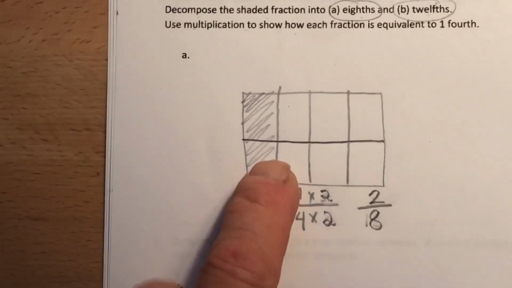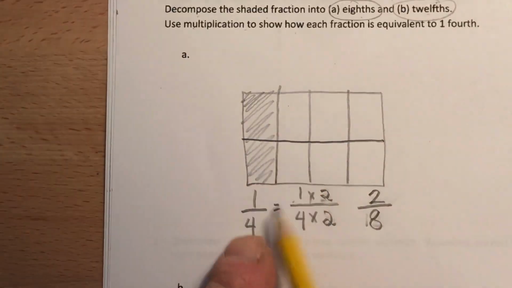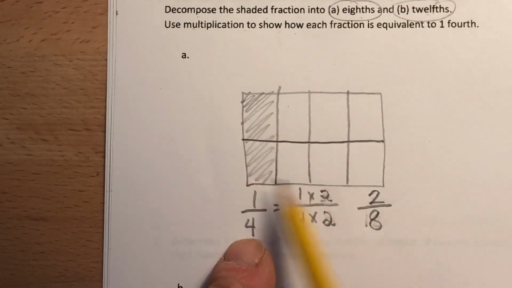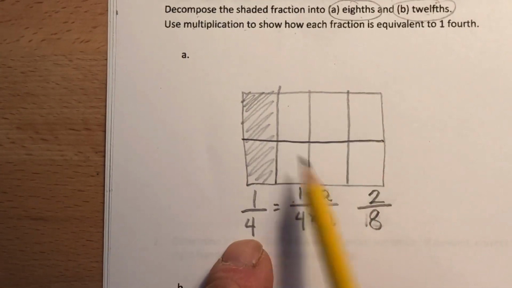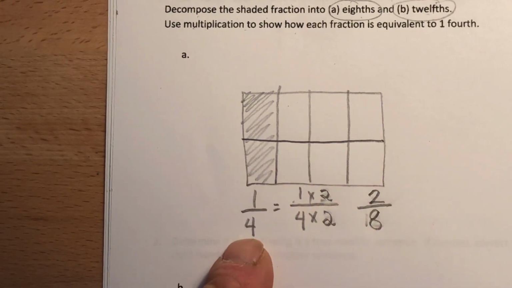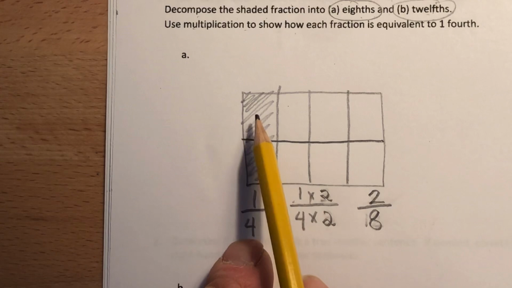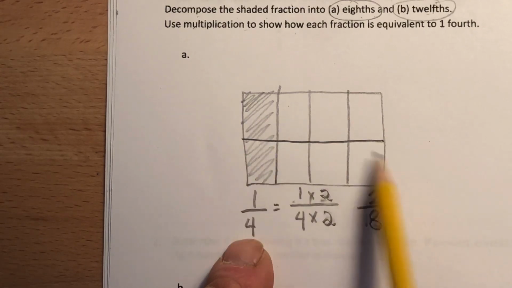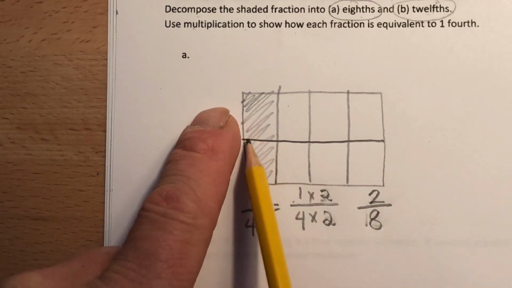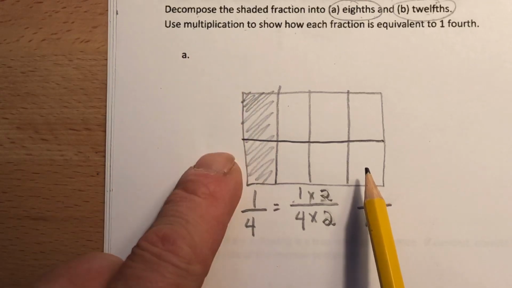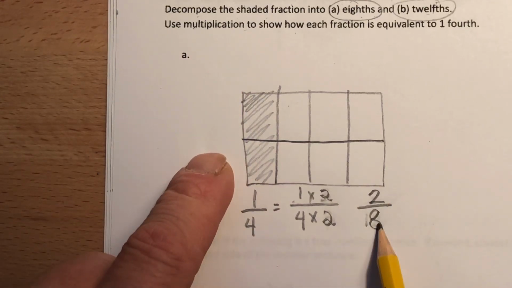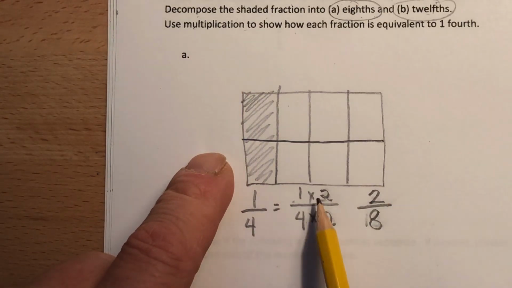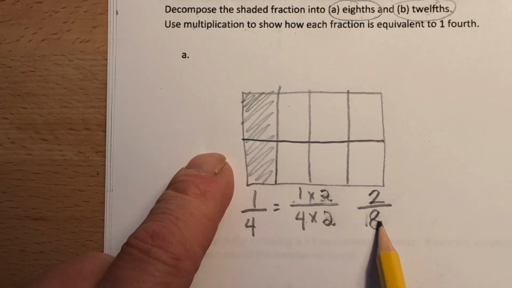The first thing I did was draw a model and just showed 1/4, all right? I just drew this box. I drew down 3 cuts here, shaded in 1/4. Then I needed to change it to eighths. So what I knew I needed to do was make 2 rows of 4 here. So I used 1 cut here to make 2 rows, because I know 2 times 4 is 8. And whatever I do to the denominator, I need to do to the numerator. So I just multiplied by 2, got 2 eighths.